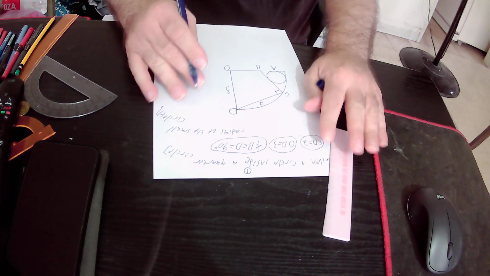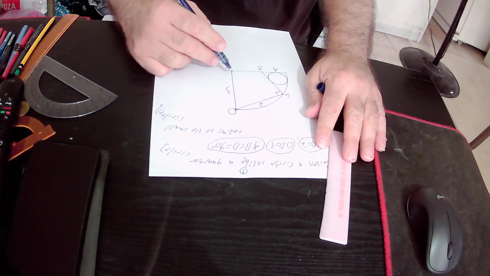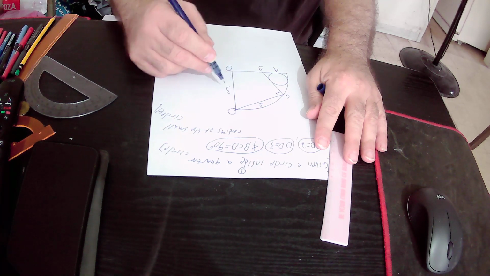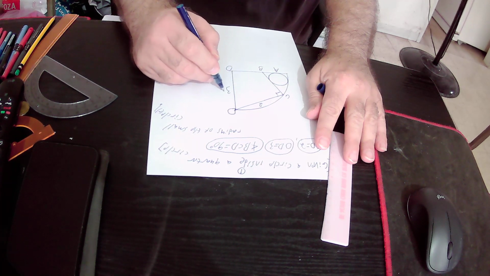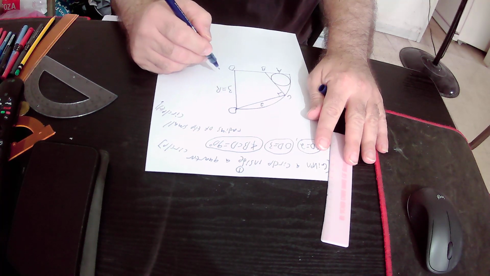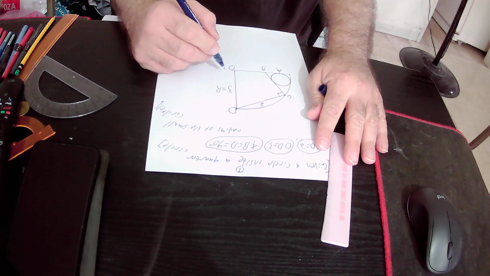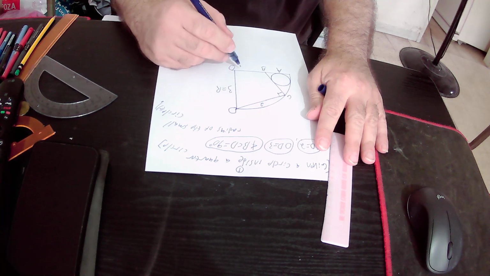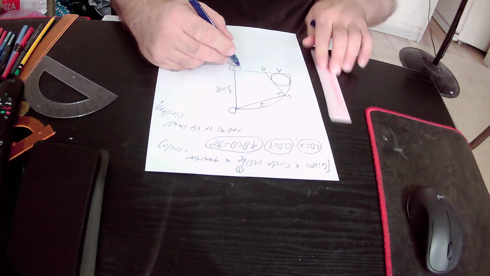Actually, OD is the radius of the quarter circle, so I will mark it as capital R. And also, in a quarter circle, angle DOB is a right angle.